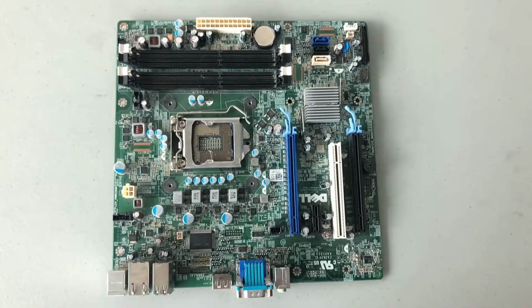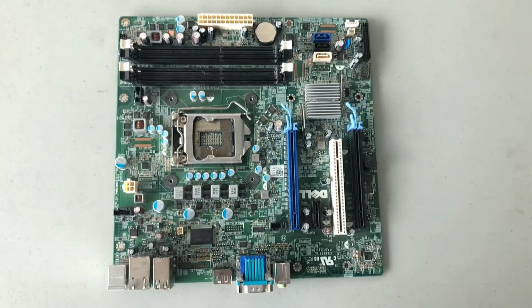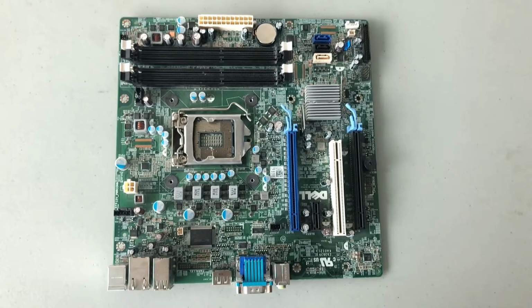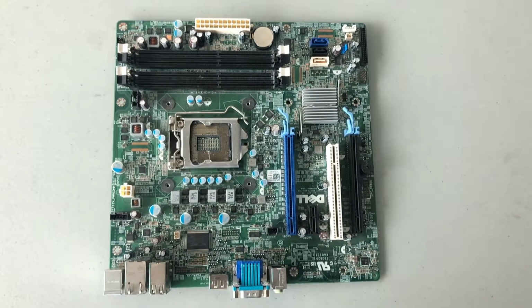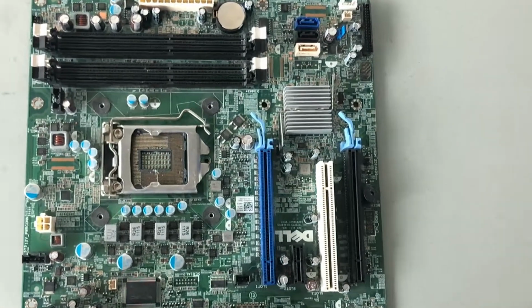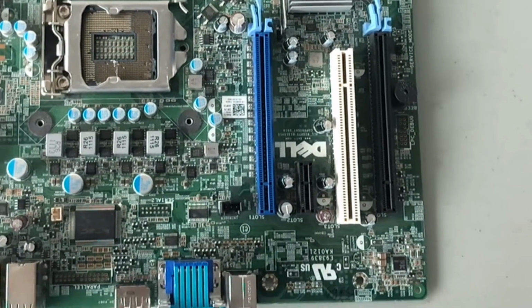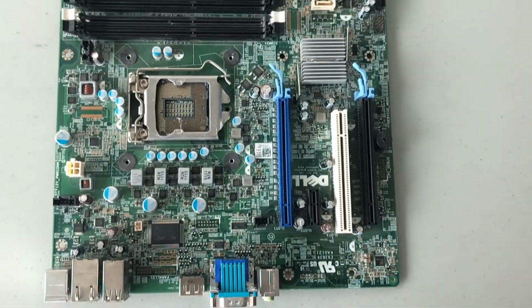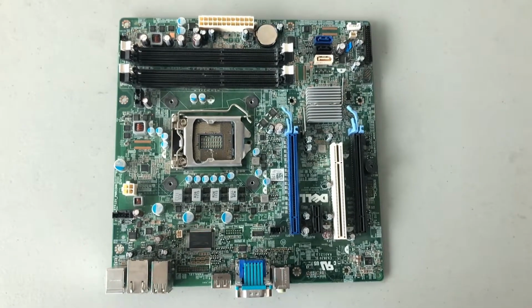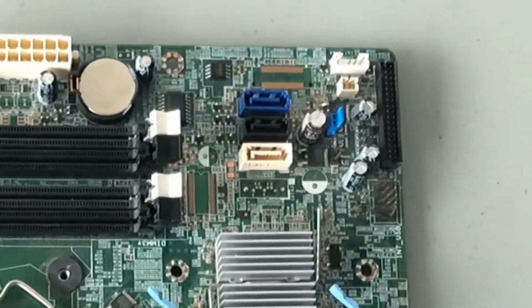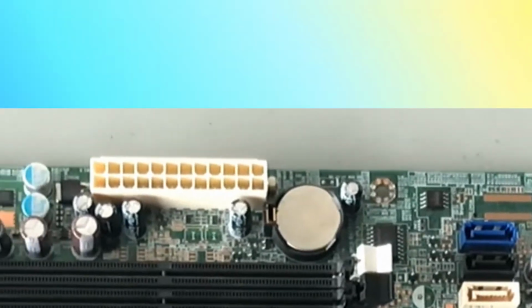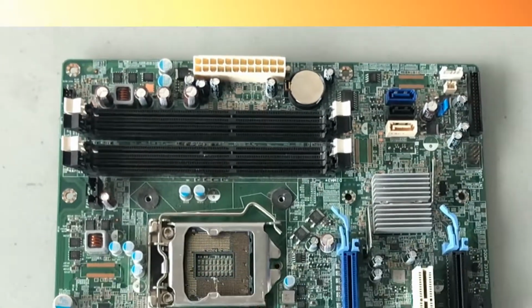A motherboard is a circuit board containing all of the ports that are needed for every component of the PC. This motherboard's form factor is an ATX. It has one chipset, 4 RAM slots, 2 PCIe slots, and can hold a maximum of 16 gigabytes of DDR3 RAM. It has 3 SATA ports and a 24-pin connector for the power supply.